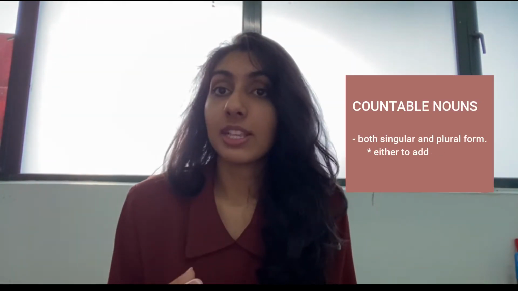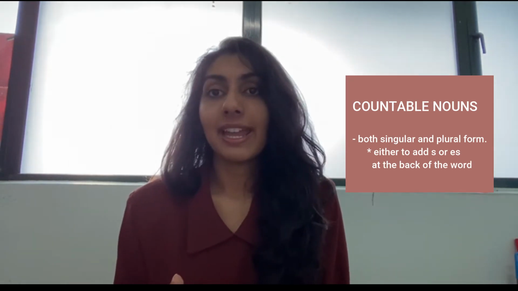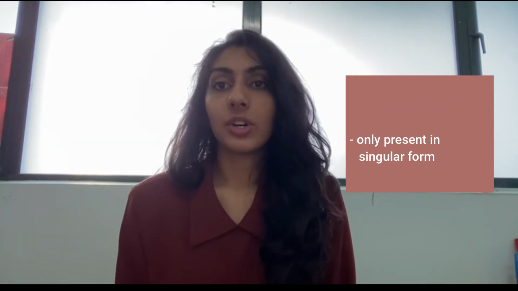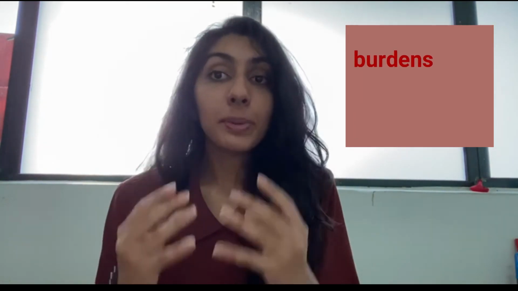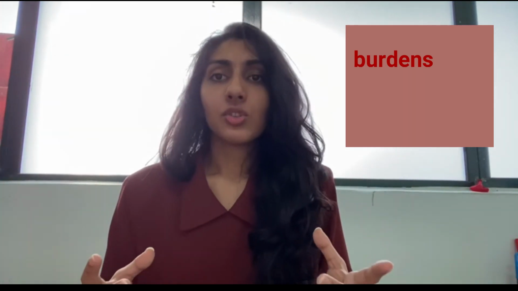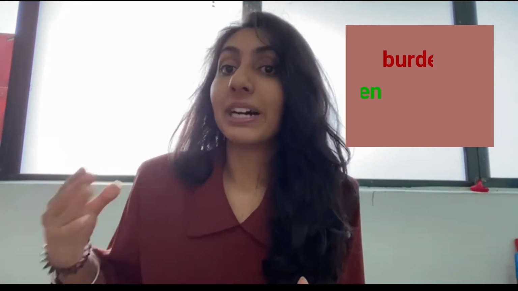Okay, let's take a look back at how to differentiate between countable and uncountable nouns. Previously, countable nouns can be used for things that can be expressed in both singular and plural form, either by adding s or es to the back of the word. But uncountable nouns are words that are only present in singular form. Let's take a look at the word burden, for example. We don't say I have a lot of burdens on my shoulder, because the word burden already refers to having a lot of work or a lot of pressure. So we say I have a lot of burden.